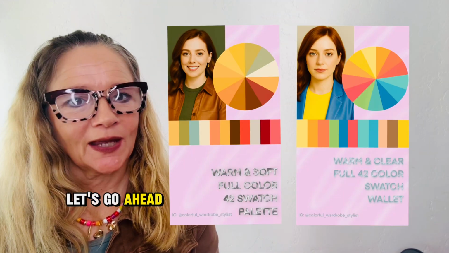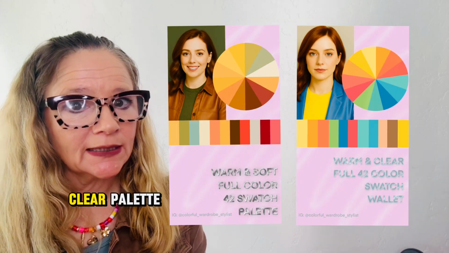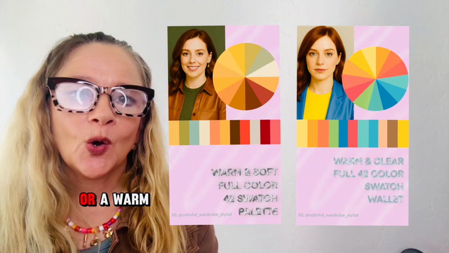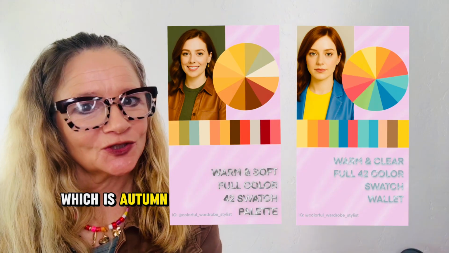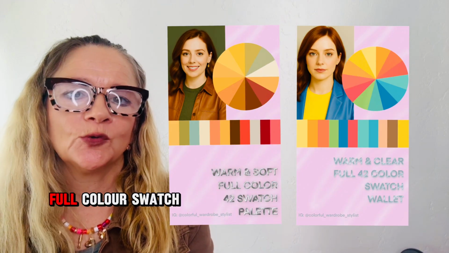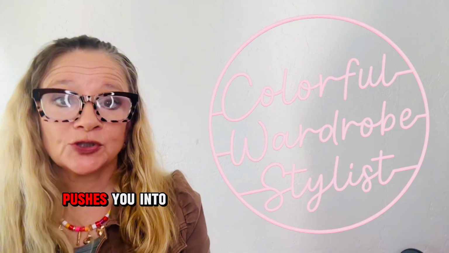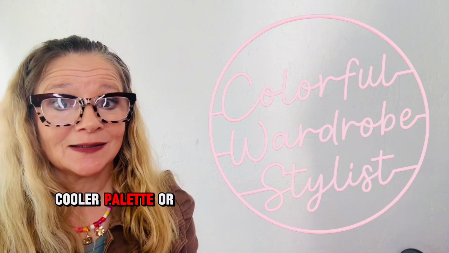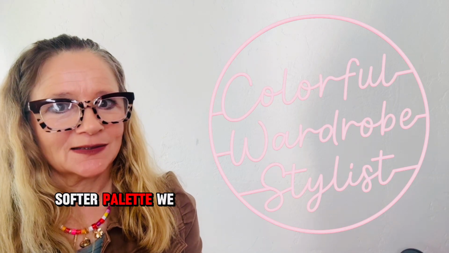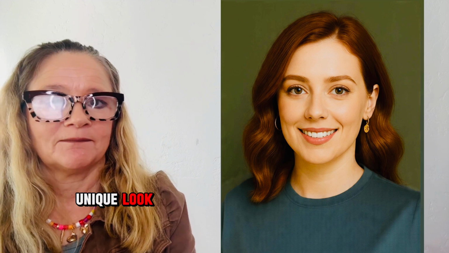So let's get going. Now let's go ahead and work out whether you are a warm and clear palette, which is spring, or a warm and soft palette, which is autumn. This will lead us to your full colour swatch wallet. We now need to work out your skin undertone and whether that pushes you into the clearer, cooler palette or the warmer, softer palette. We will do that with some digital draping so you can really get to see how colour works for your particular unique look.